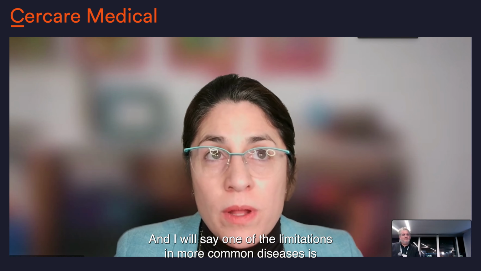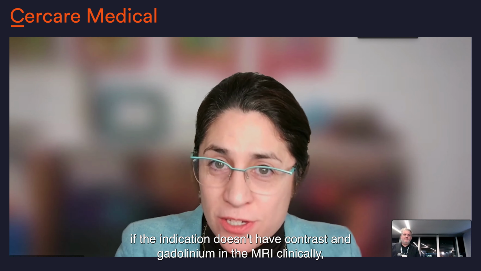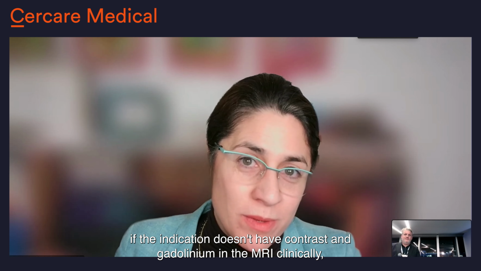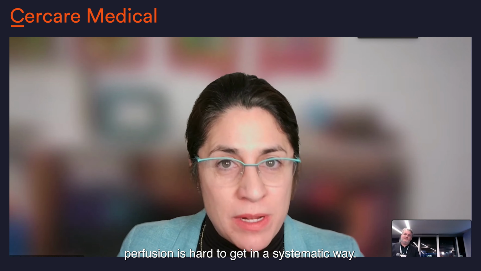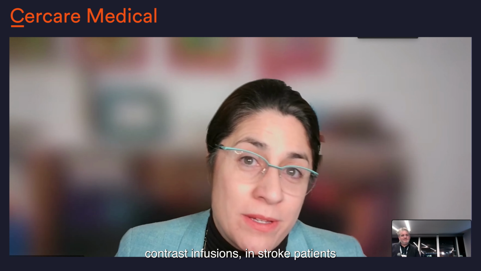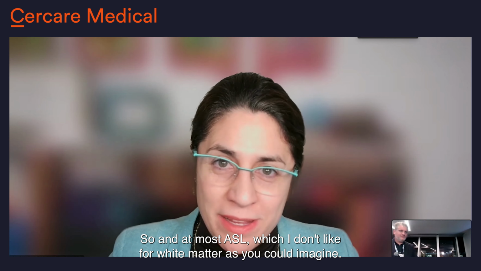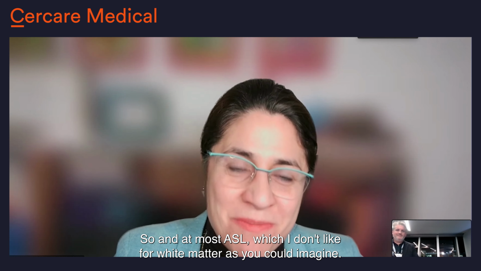I haven't seen since a comprehensive systematic study. And I would say one of the limitations in more common diseases is that if the indication doesn't have contrast and gadolinium in the MRI clinically, then DSC perfusion or DCE perfusion is hard to get in a systematic way. This is what has been happening in our stroke patients, because we are no longer doing contrast infusions in stroke patients in MRI. We use CT perfusion, and MRI only for structural and DWI, and at most ASL, which I don't like for white matter, as you could imagine.